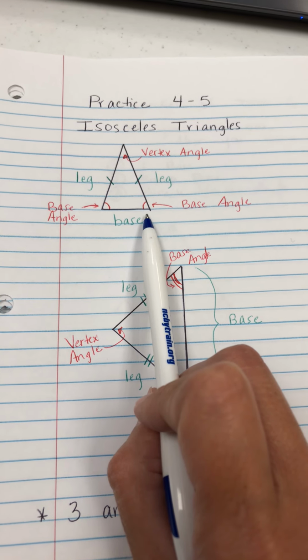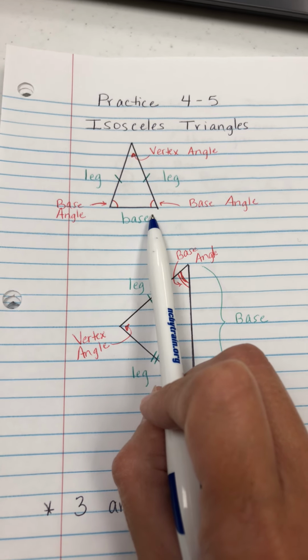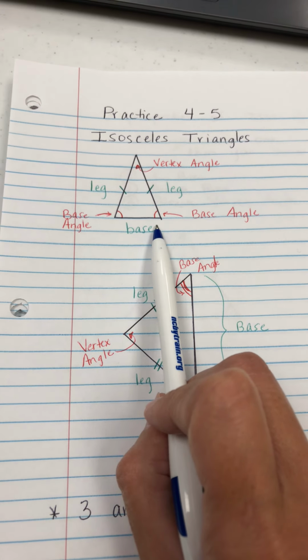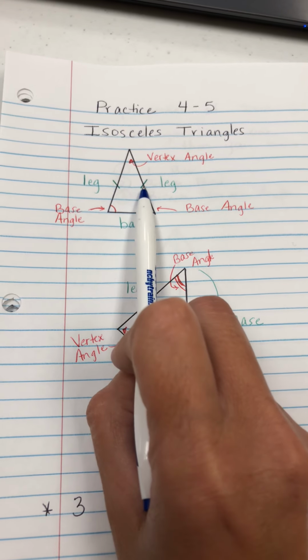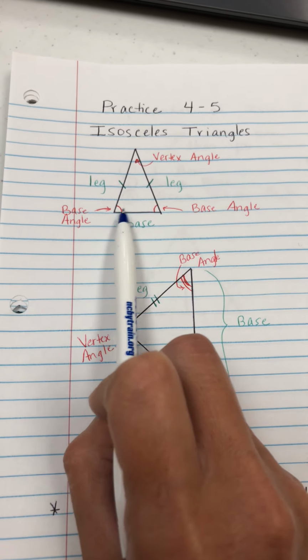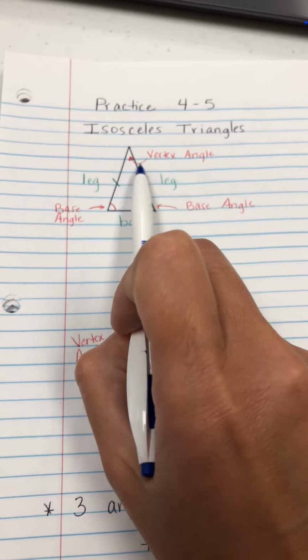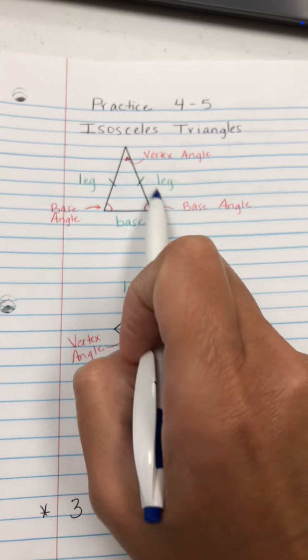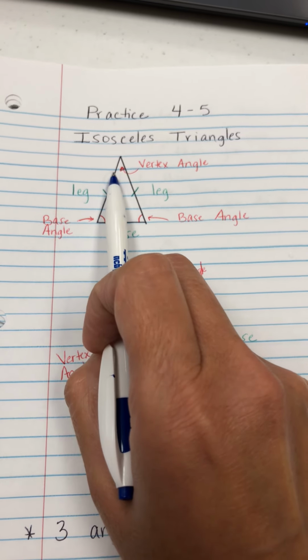Now guys, the great thing about having a video is if you need to pause it or go back, take notes, you absolutely can do that. So with isosceles triangles, if two of the sides or the two legs are congruent, then you should have two angles, which are the base angles, that are congruent. Now the other angle that's sandwiched between the two legs is called the vertex angle.